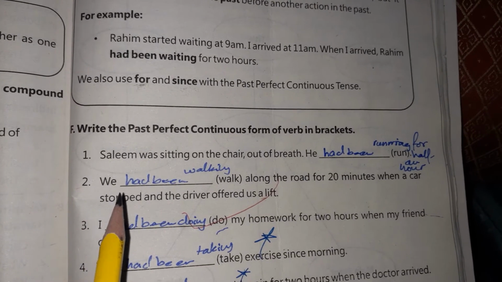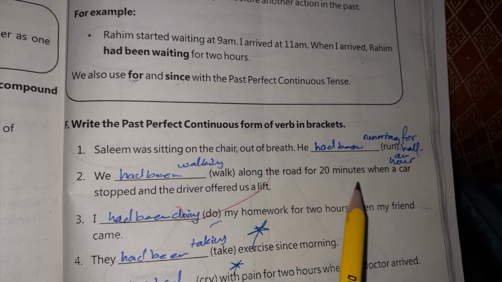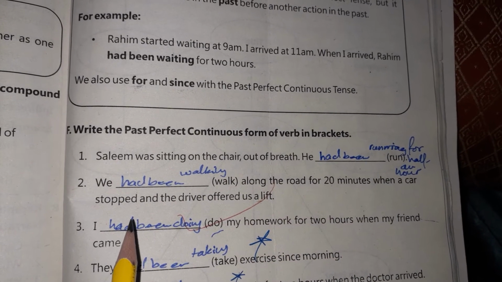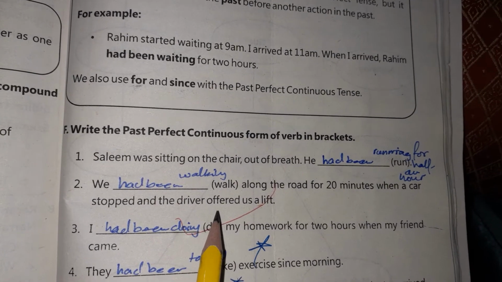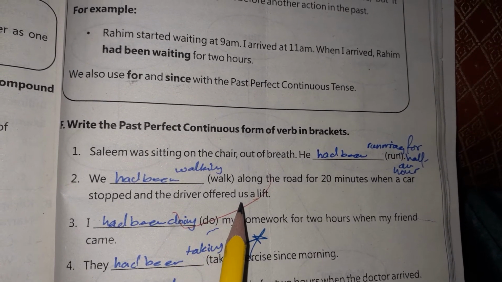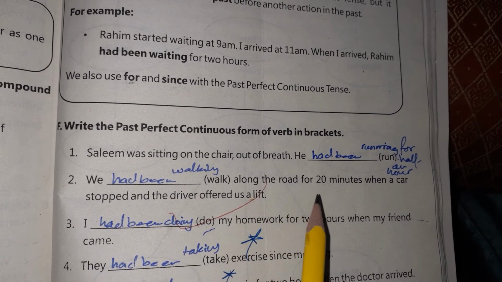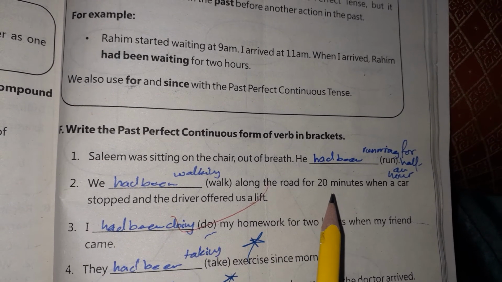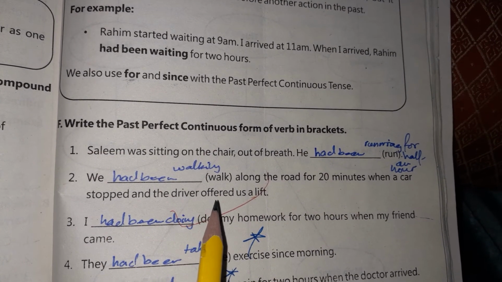Number 2, we dash walk along the road for 20 minutes when a car stopped and the driver offered us a lift. We had been walking along the road for 20 minutes when a car stopped and the driver offered us a lift.